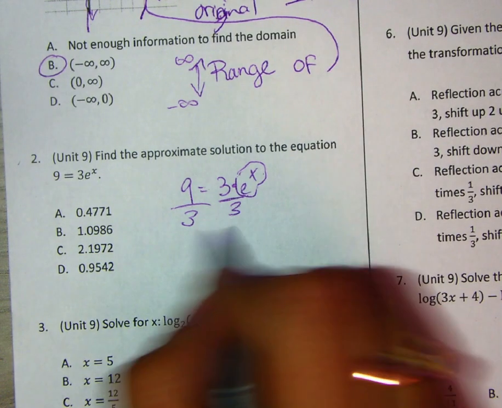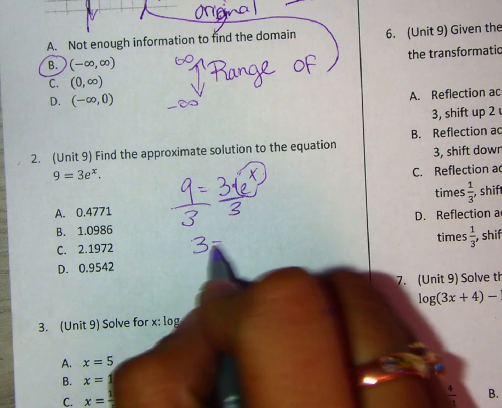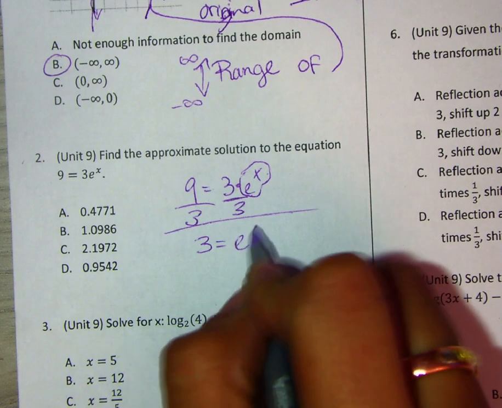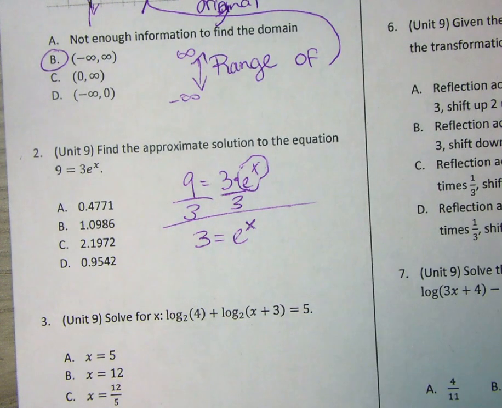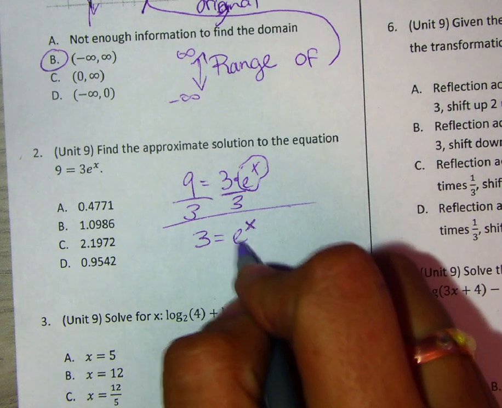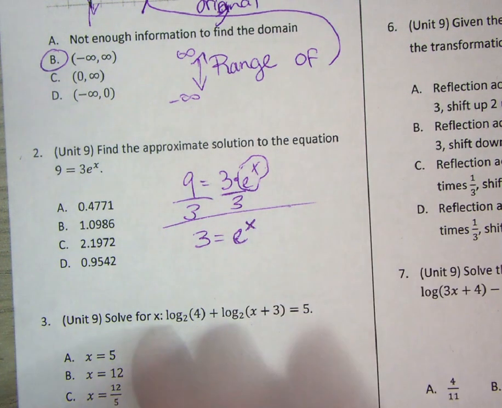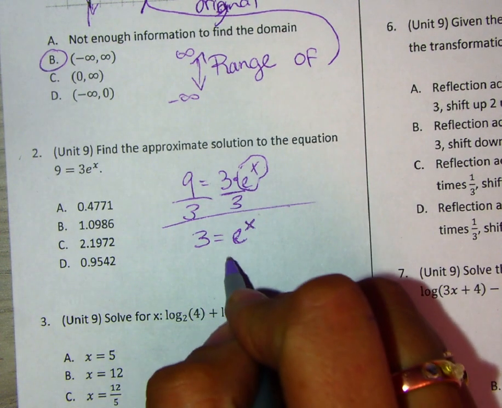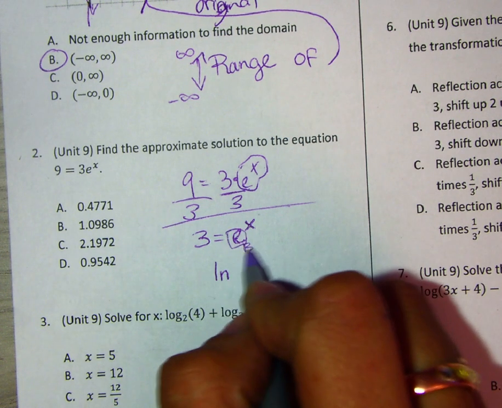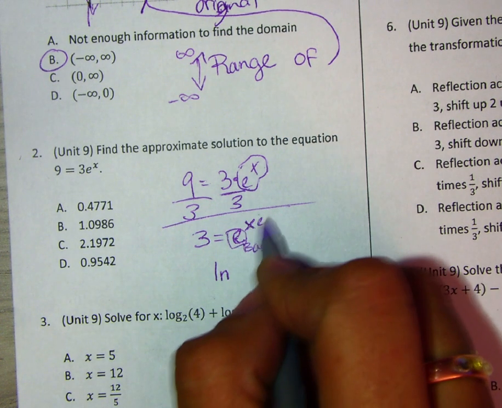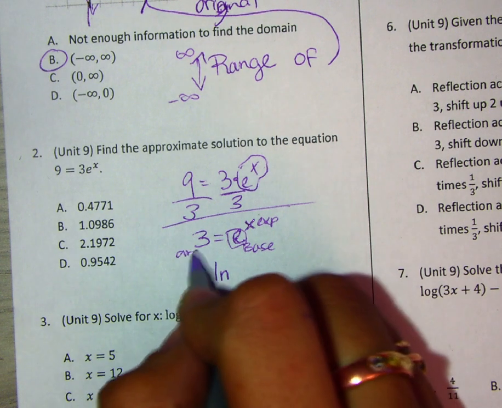So we're going to divide by 3, and now you end up with 3 equals e to the x power. Here, because we're solving for x, we need to bring down the exponent of x, so that's where we do the inverse of this. So we write natural log, and then we recall this is your base, this is your exponent, and this will be your argument.